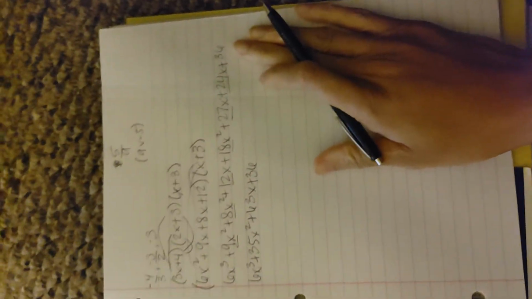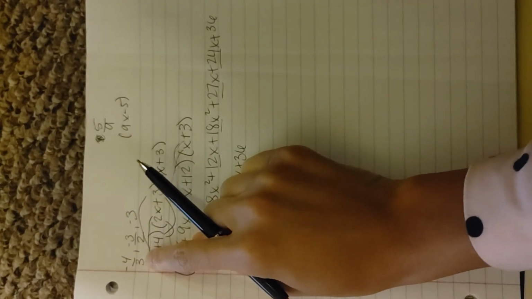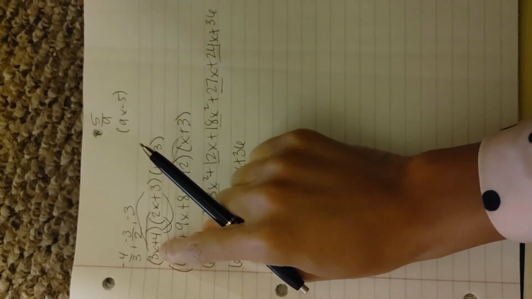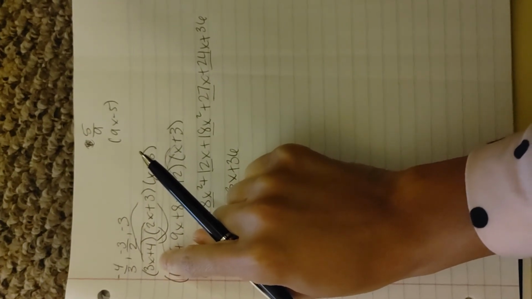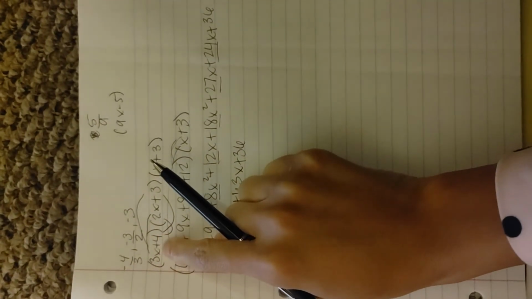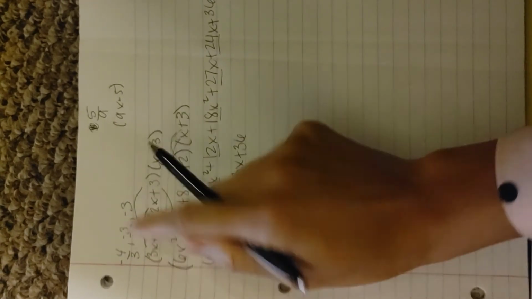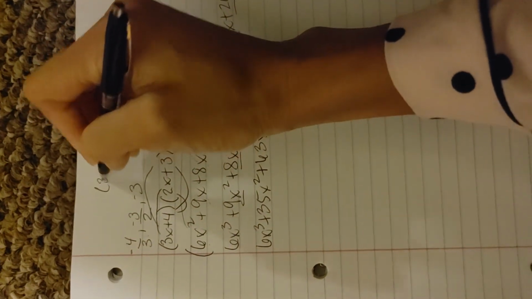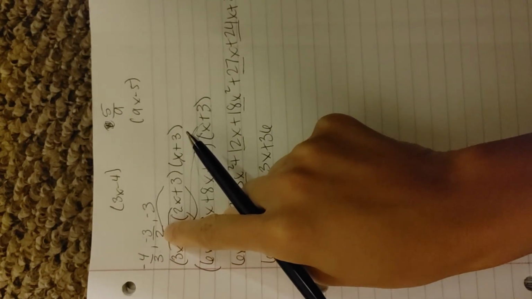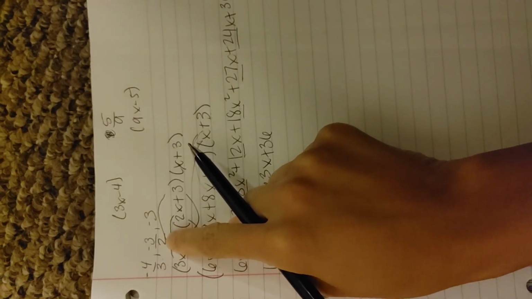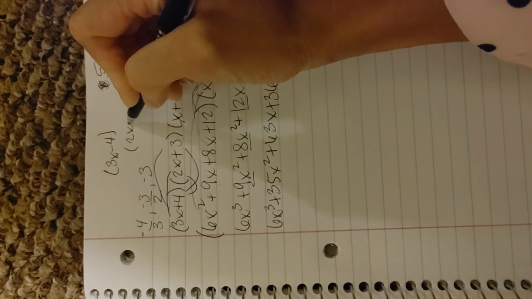The important takeaway for this is that if you see a fraction like this, the denominator is going to go to the left, inside the parentheses, and it will have an x beside it. And then if it's negative, it's going to become positive. So if this would have been 4 over 3, then it would have been 3x minus 4. If this would have been positive 3 over 2, then it would have been 2x minus 3.